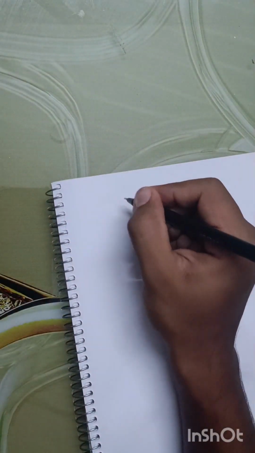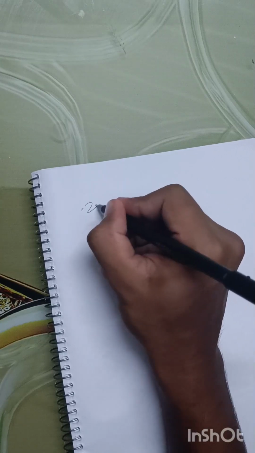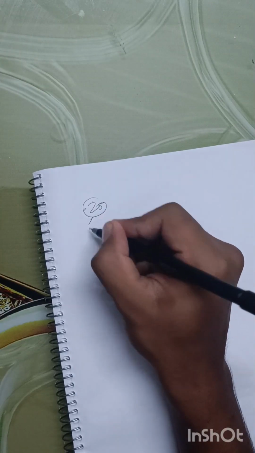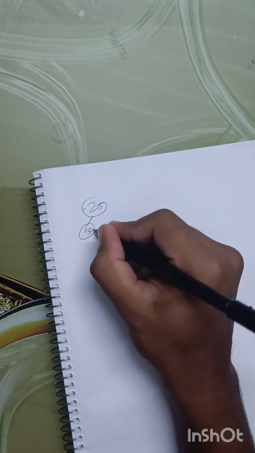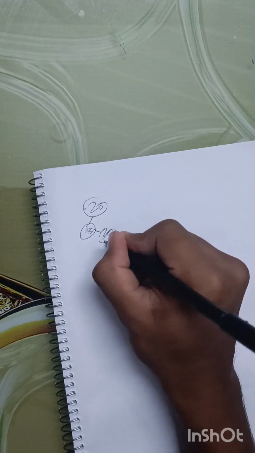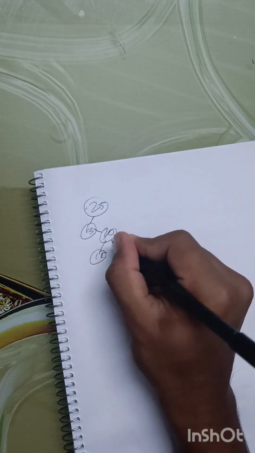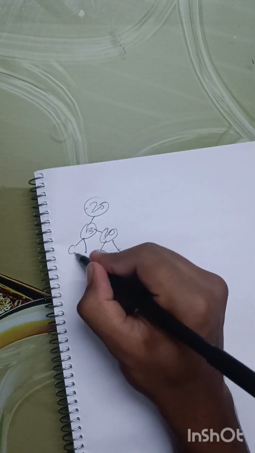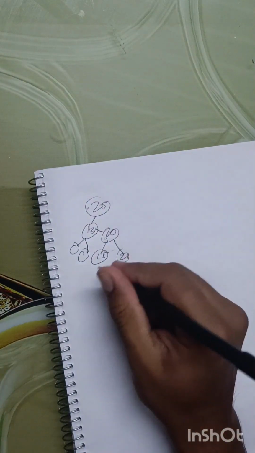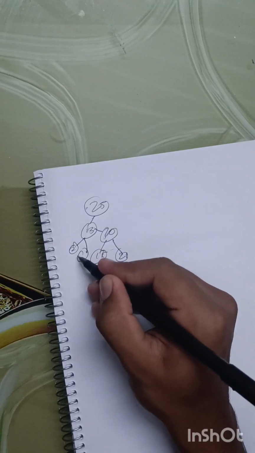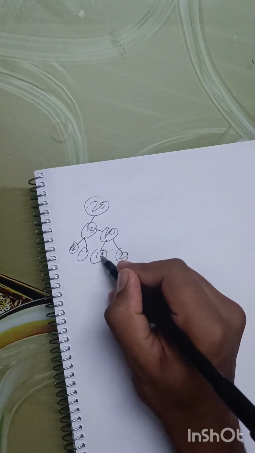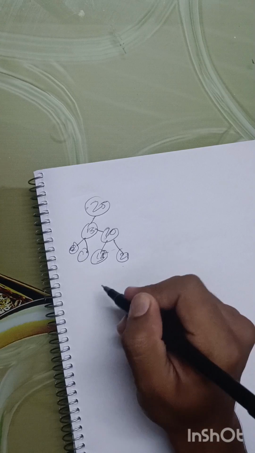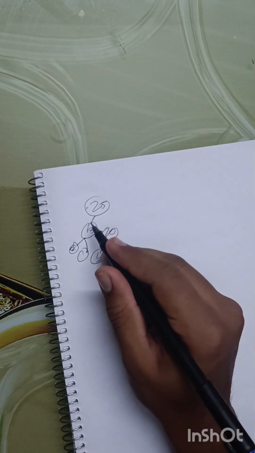So it will look like 25, 13, 20, 15, 21, and these 2 branches, you can put them wherever. Let's put 2 and then 15, and the 13 will come here, and that will delete itself. This is the deletion part.